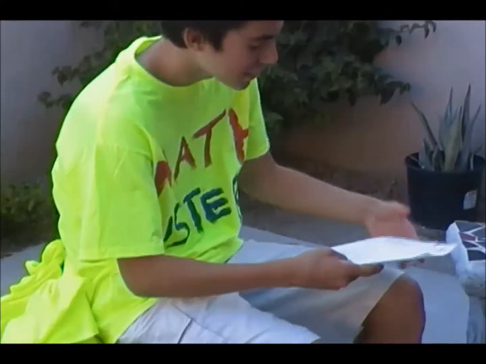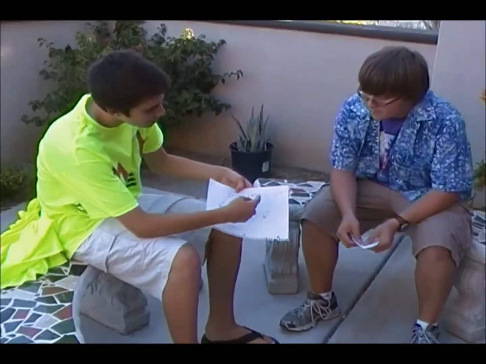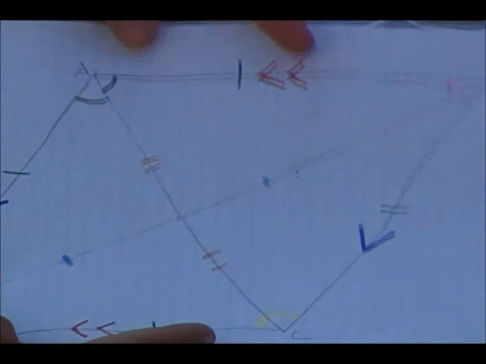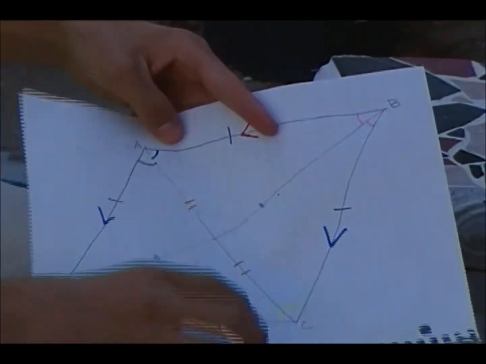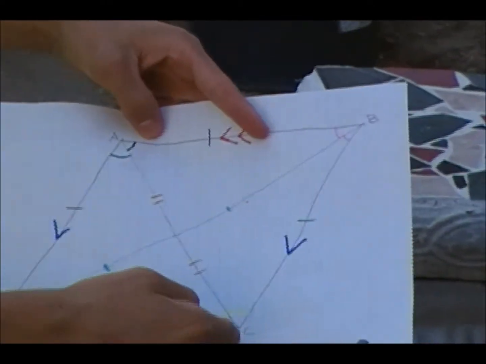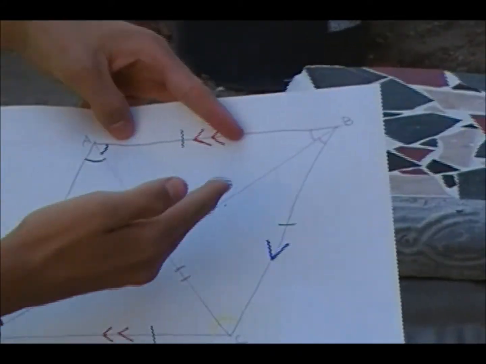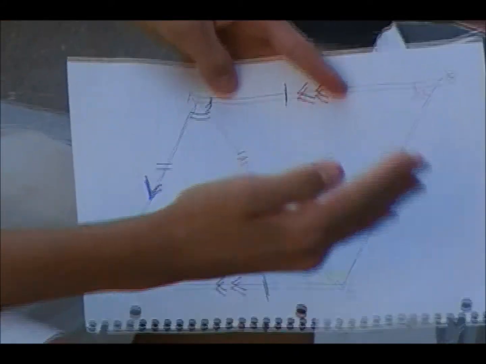So I have this rhombus here, and as you can see, the opposite sides are parallel, so you could start there. Also, there are bisectors. These are congruent and these are congruent because they're separated by the midpoint by the other bisector.